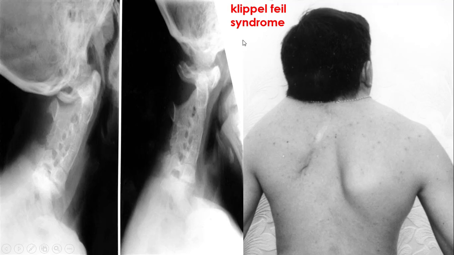In Klippel-Feil syndrome, not only are the cervical vertebrae fused, but also there are high riding scapulae, what is called Sprengel's shoulder, as well as cardiac abnormalities.